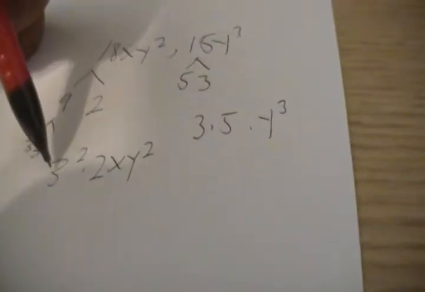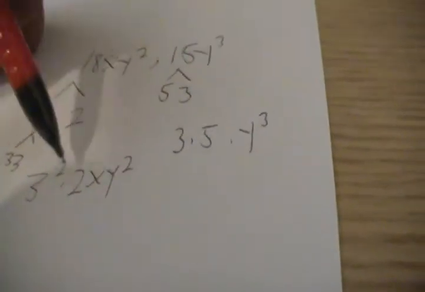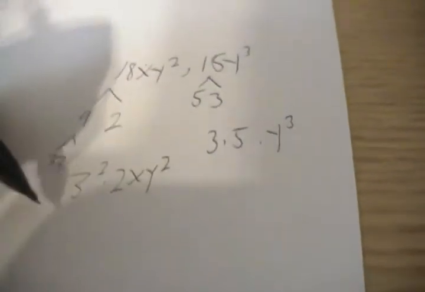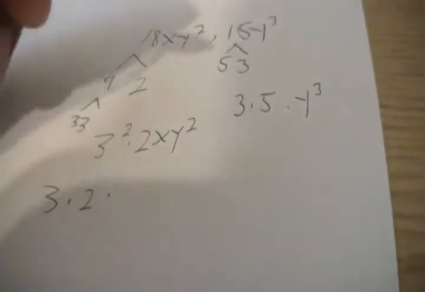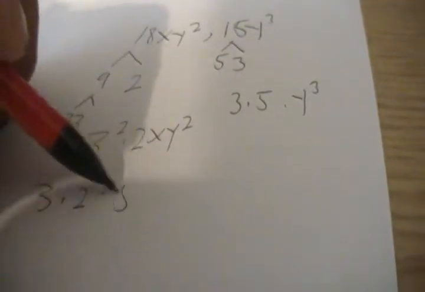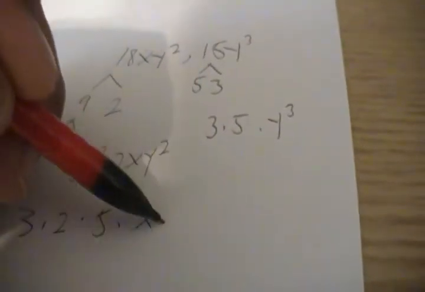Okay, so now what we do is we multiply all the factors that these have, not necessarily share, but just all that these have. So we have a 3, we have a 2, we have a 5, we have an x, and we have a y. Okay, so we have 3, 2, 5, x, and y.